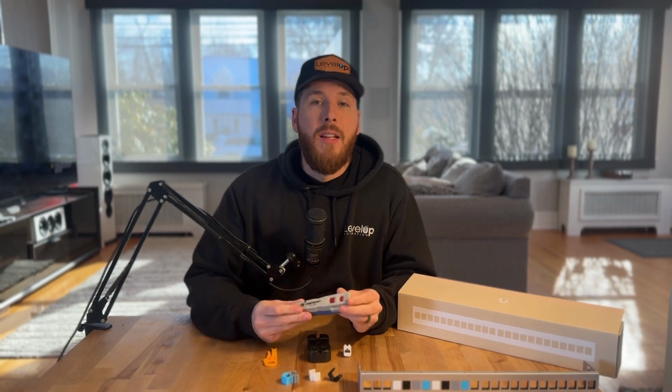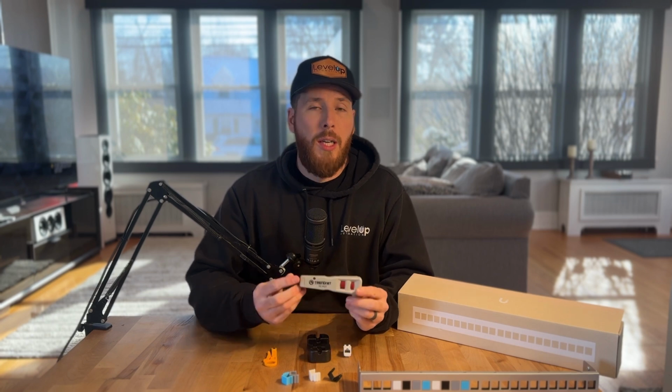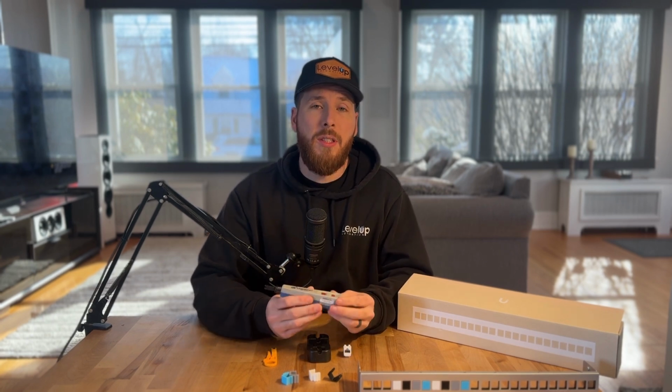The next tool that you're going to need is a punch down tool. Again, you don't necessarily need this, but this is going to accomplish two things.